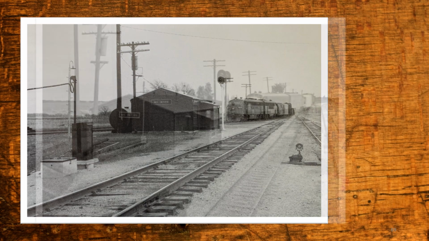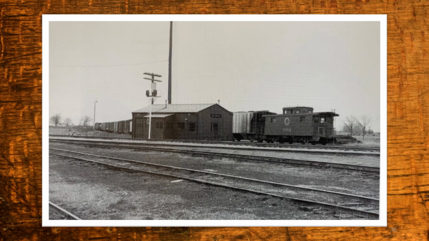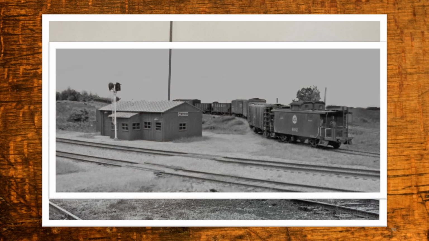And then here's what it looks like on the layout. And then he's got the caboose going by the depot, a prototype shot of the same train with a caboose trailing by the depot, heading north back towards Rochester. And here's the same kind of shot on the layout.